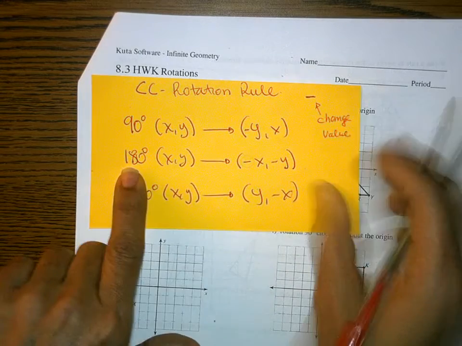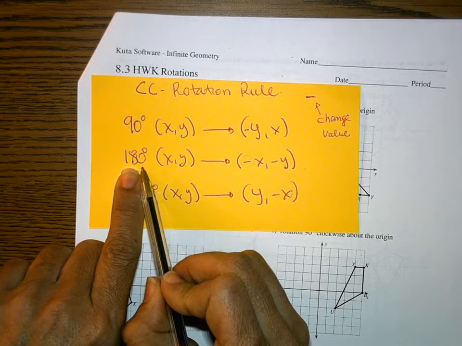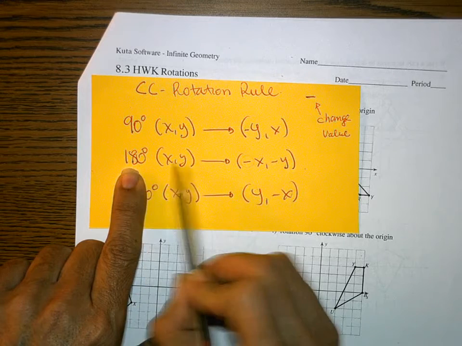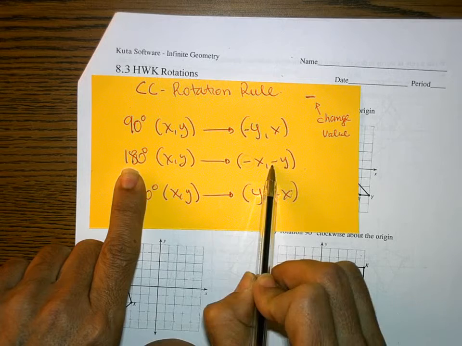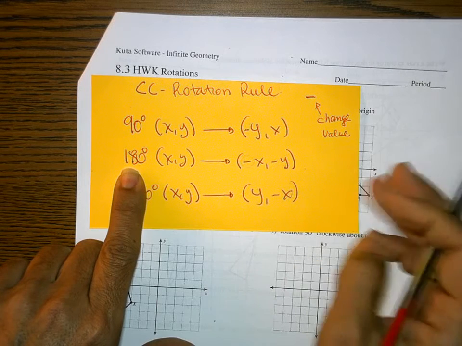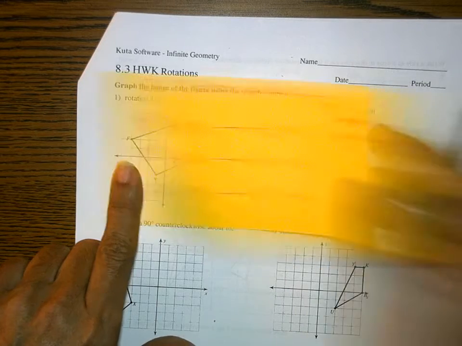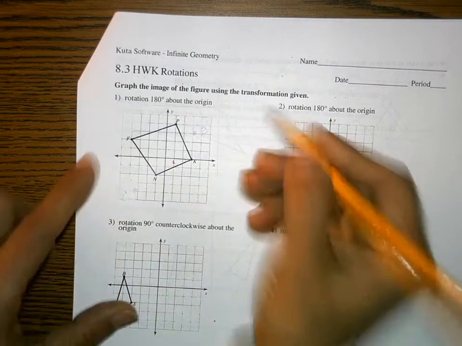So to rotate something 180 degrees, I just have to grab an x and a y value and change their values. Okay? If they were positive, I'll make them negative. If they're negative, I'll make them positive. So let's take a look at it here and follow the rule of 180.